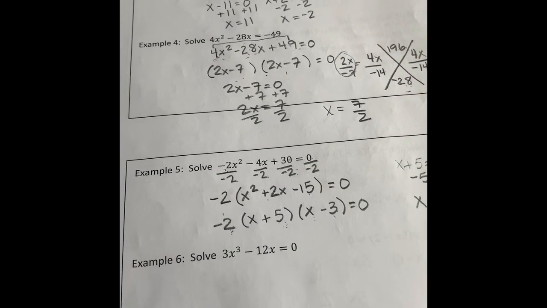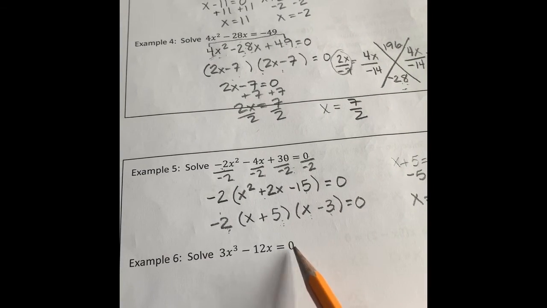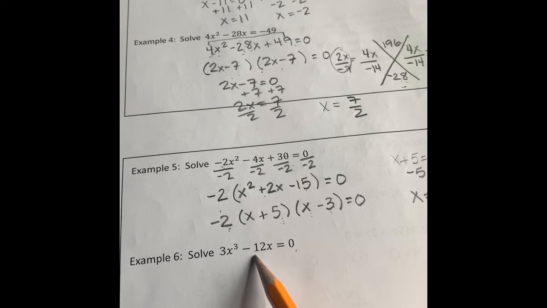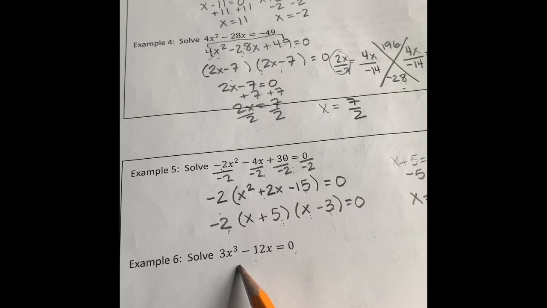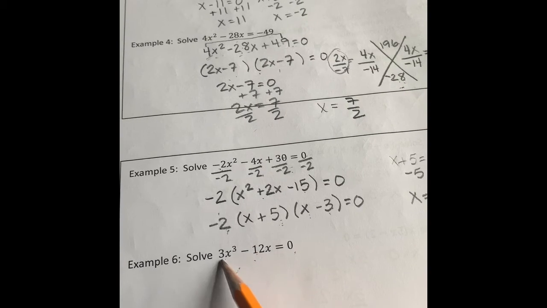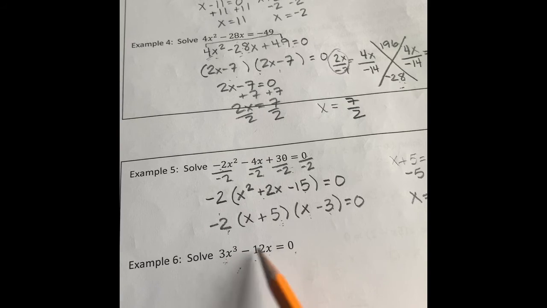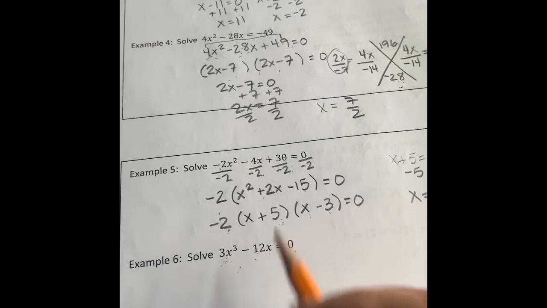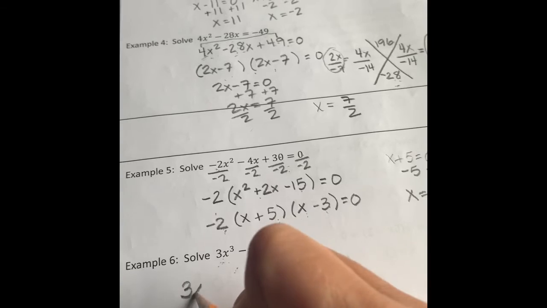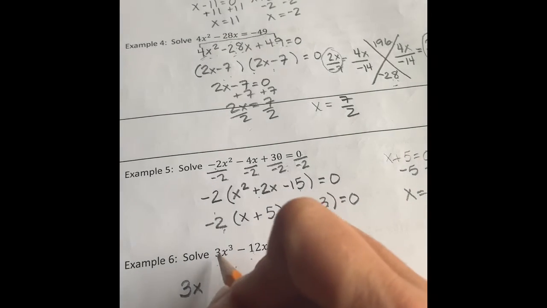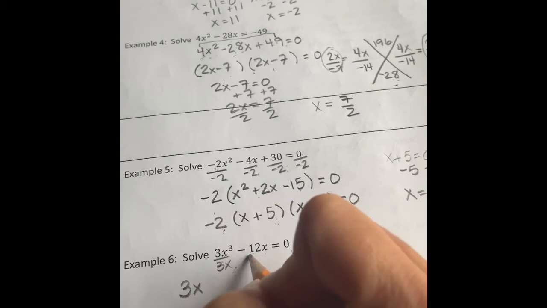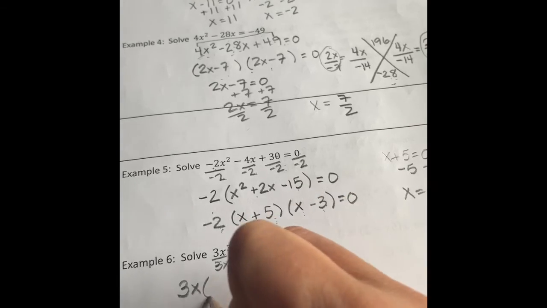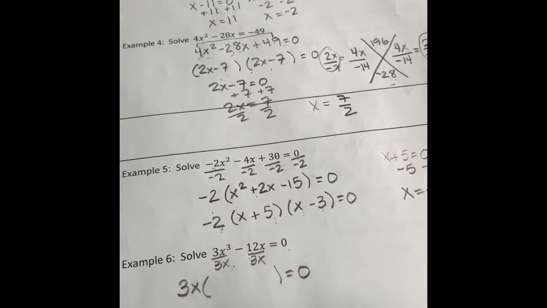The last example, set equal to 0, so everything's already been moved. This one has a GCF. Both numbers are divisible by 3, and they all have at least one x. So my GCF is 3x. So now I'm going to put in a parenthesis what's left when I divide each piece by 3x.